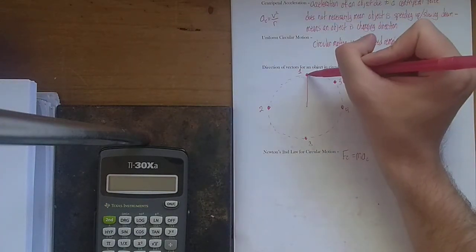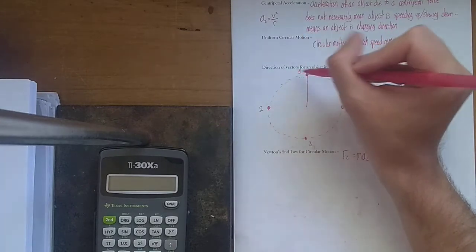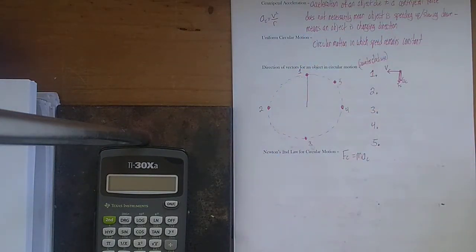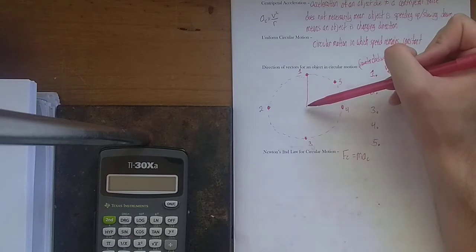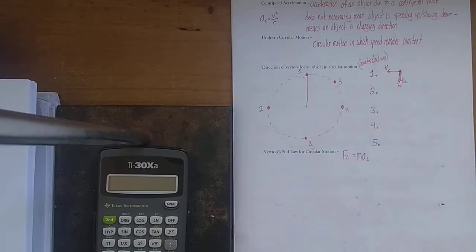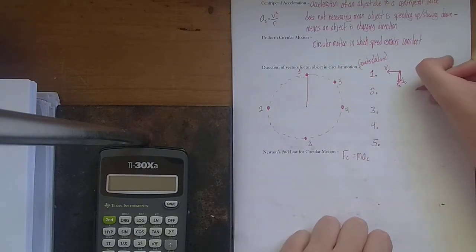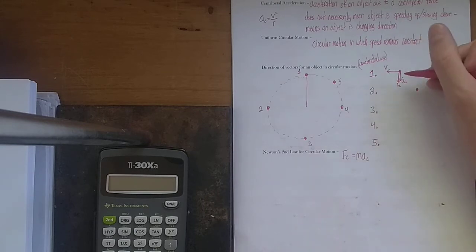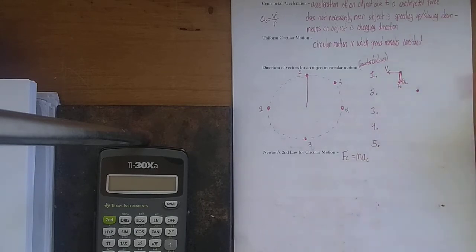Remember, the velocity always points tangent to the circle. It points in the direction the object is moving in at that instant. The centripetal force points toward the center of the circle, so does the centripetal acceleration. This isn't a free body diagram because these are not all forces, okay? There's no axis. I'm not labeling the object. This is just a quick little diagram to remind you of what direction these vectors are all in.